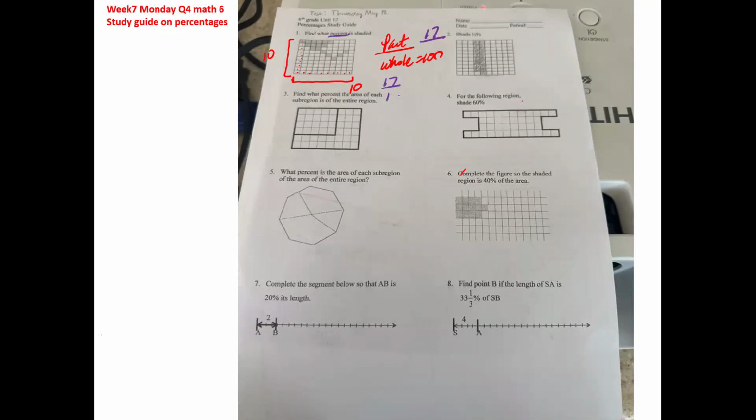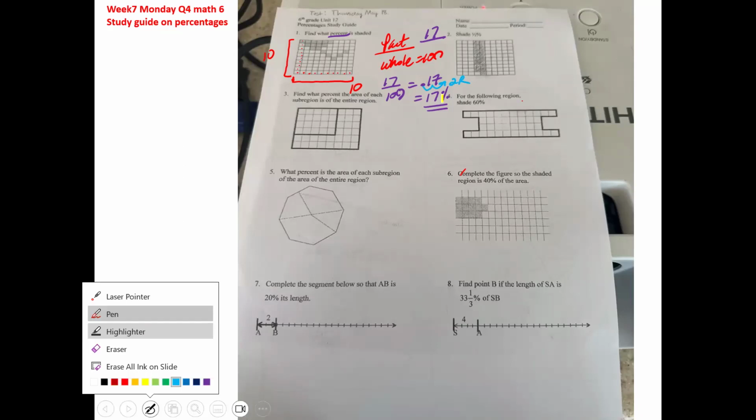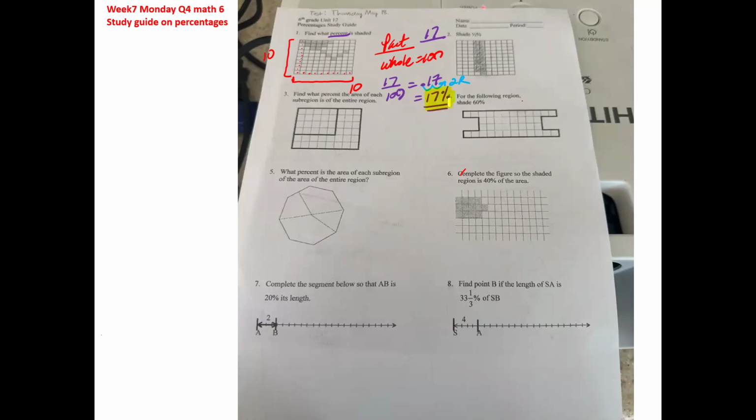If it's 17 over 100, that means this is equal to 0.17, which is equal to 17%. And the reason why it's 17% is because you take that and go 2 spaces to the right. Do you see that? So that is your answer. Does that make sense? Okay, so I want you to go ahead and copy that part down, please. Make sure you do everything that I do.